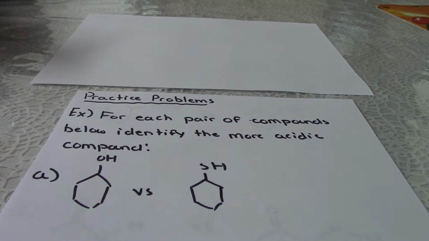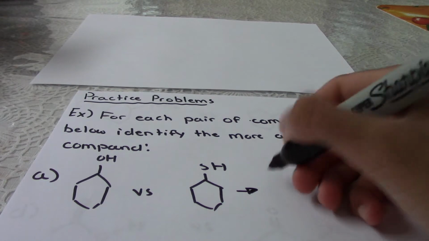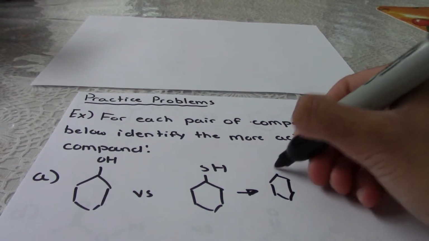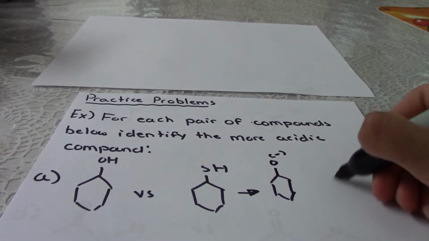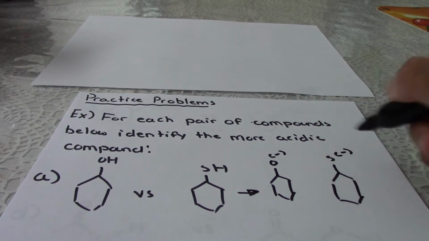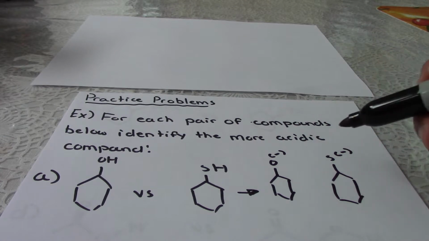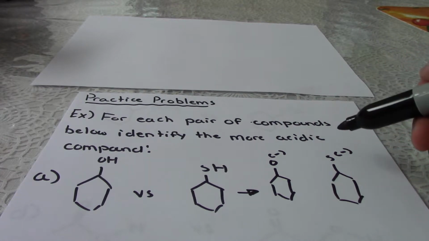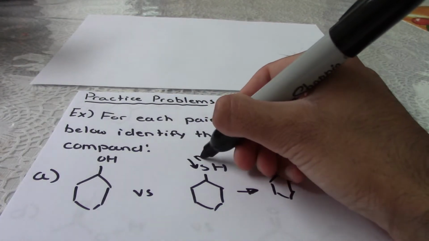And so I hope you paused the video and tried the examples out. Now let's work on them together. For each pair of compounds below, identify the more acidic compound. If I look at these two and deprotonate each of them, I get the negative charge on the oxygen, and here I get the negative charge on the sulfur. Since these are in the same column, based off of factor 1, we look at size. Since sulfur has a greater size than oxygen, this is more acidic.